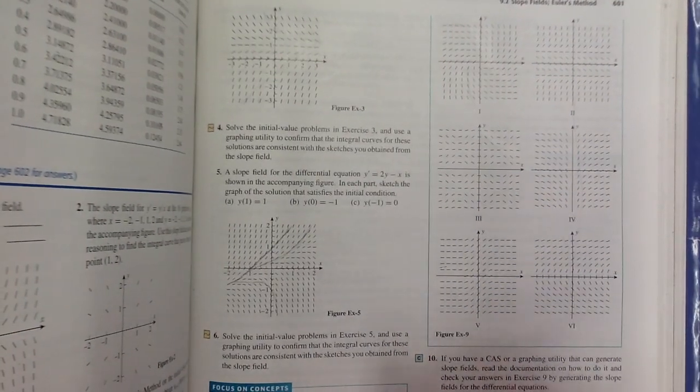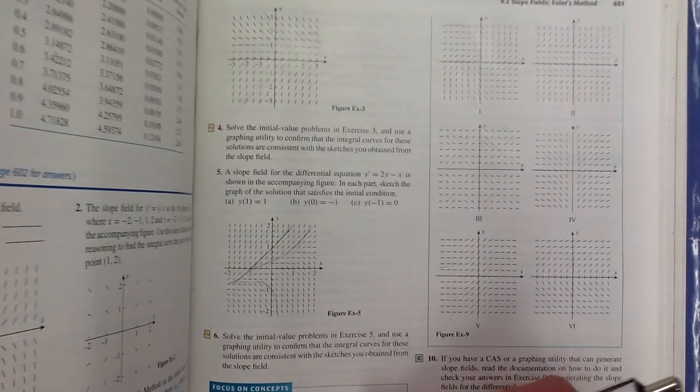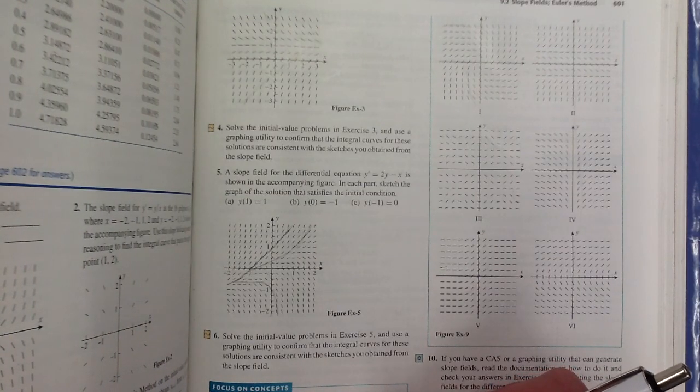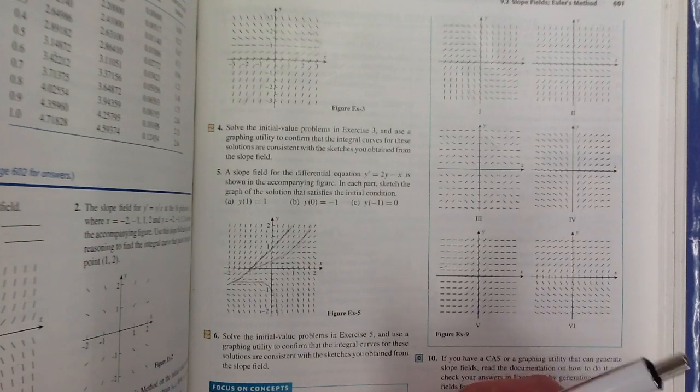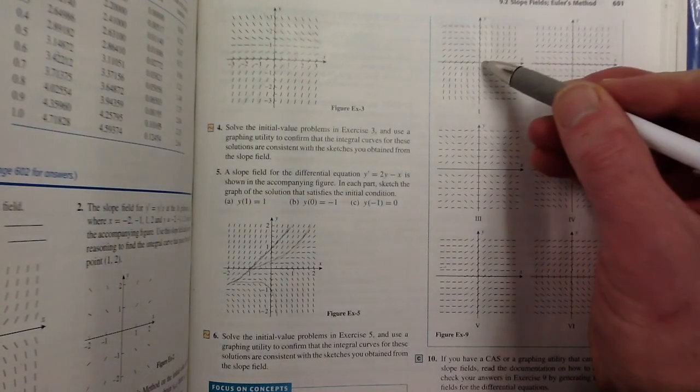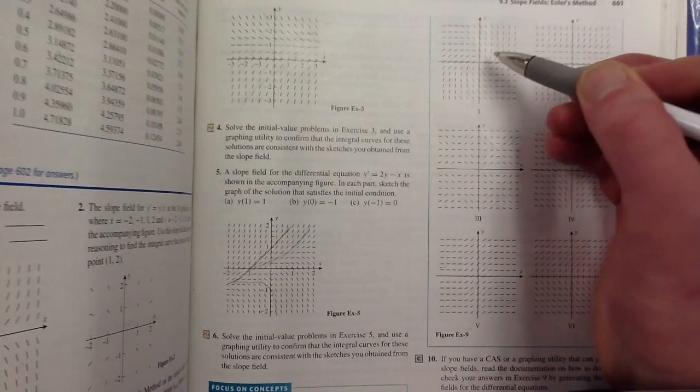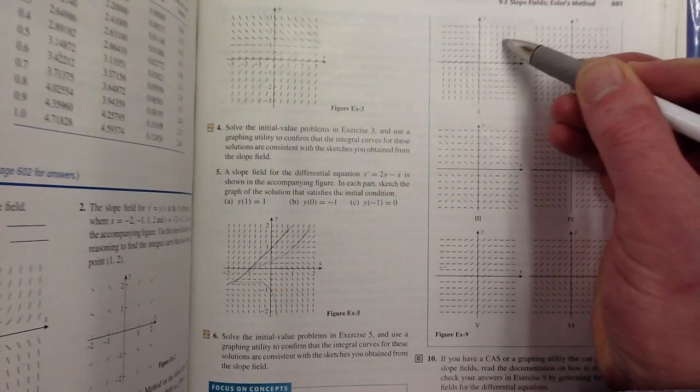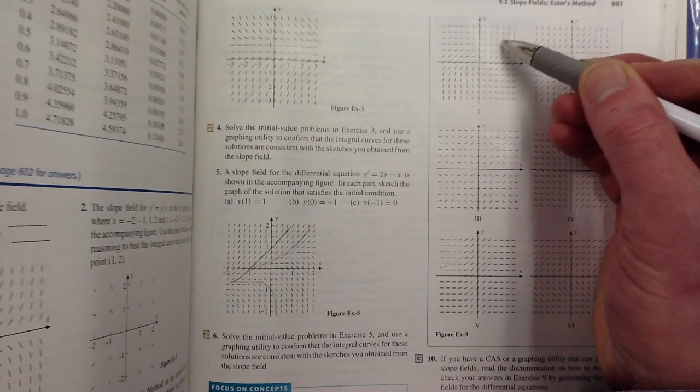So let's see if we can figure out which one is which. E, we've got x plus y over x minus y. I would be tempted to look for some values where the slope is undefined. So x minus y, when x and y are equal to each other, that's along this line here, we would have undefined slopes, and that looks correct here.